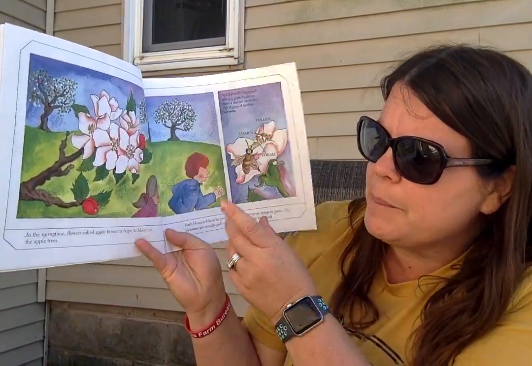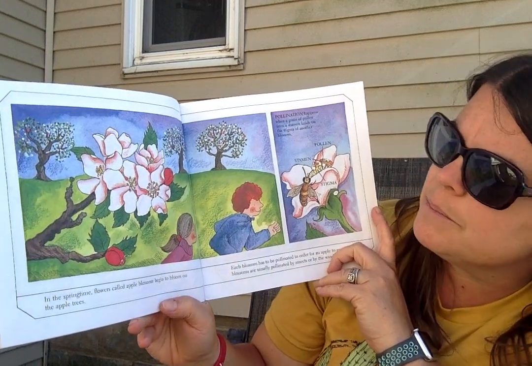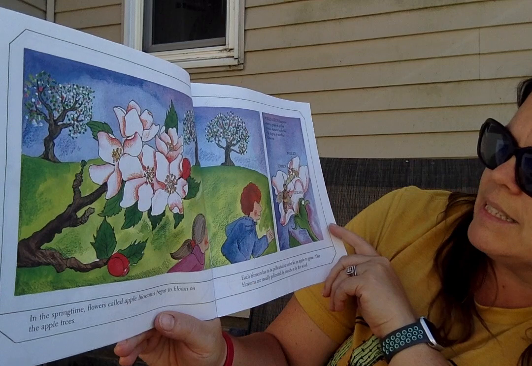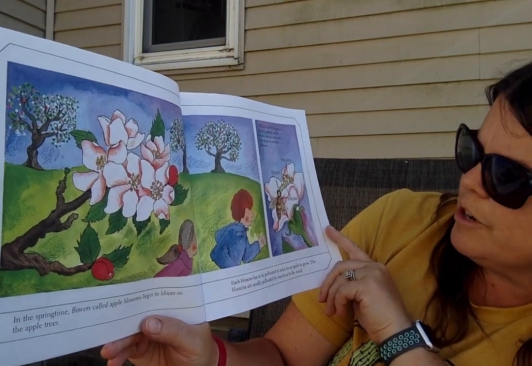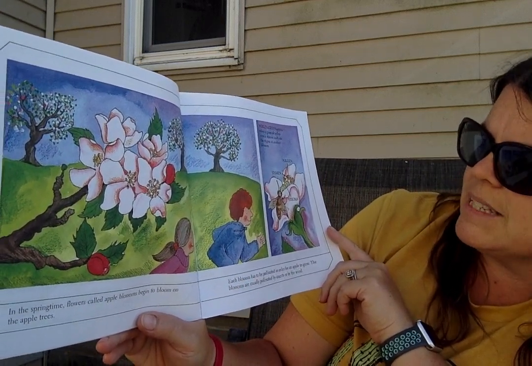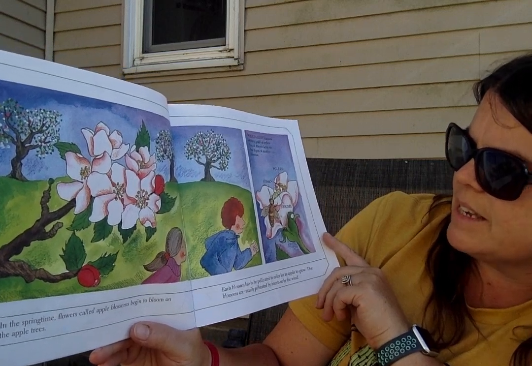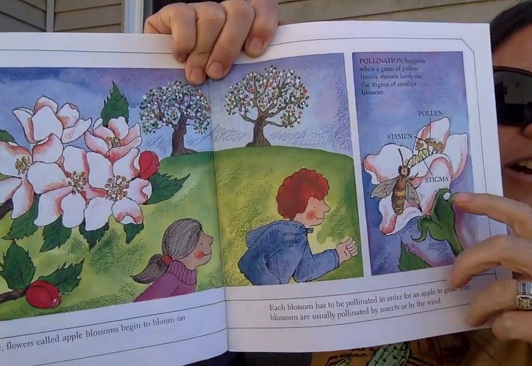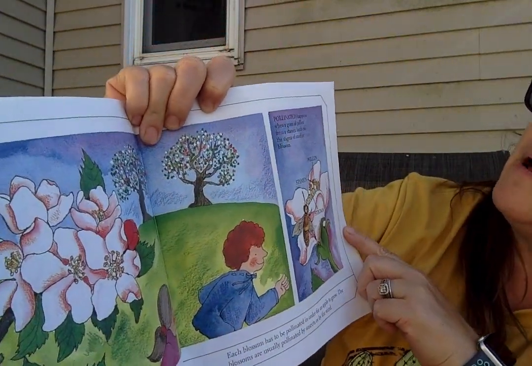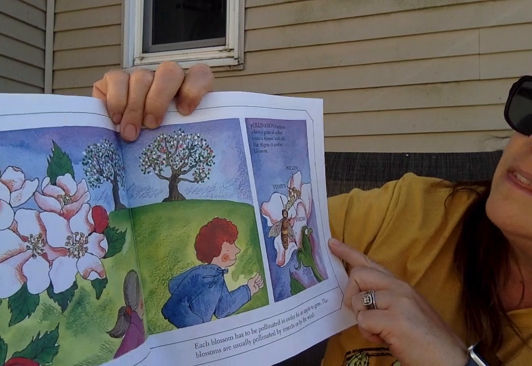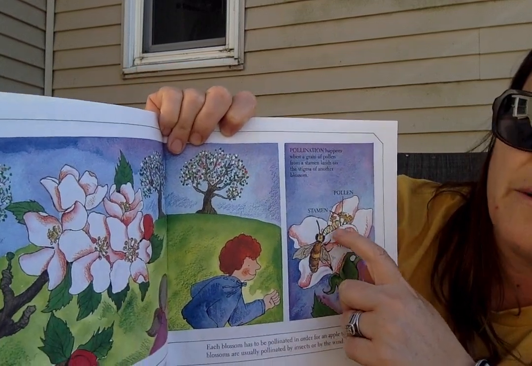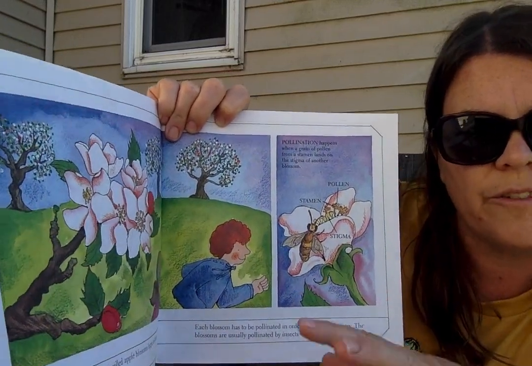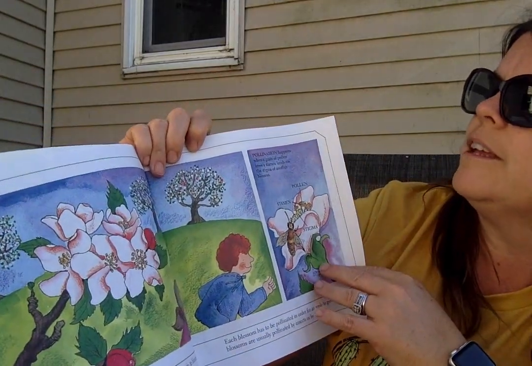In the springtime, flowers called apple blossoms begin to bloom on the apple trees. Each blossom has to be pollinated in order for an apple to grow. The blossoms are usually pollinated by insects or by the wind. So up here it's talking about pollination. Pollination happens when that yellow stuff that's inside the flower gets on the insect's feet and then they touch another flower. And that's called pollination.